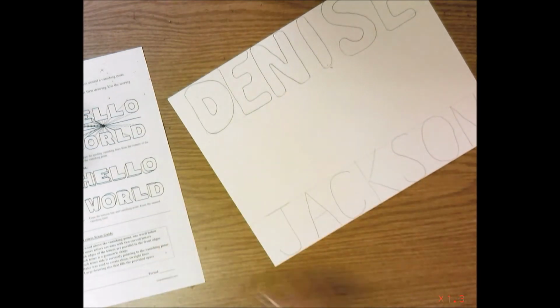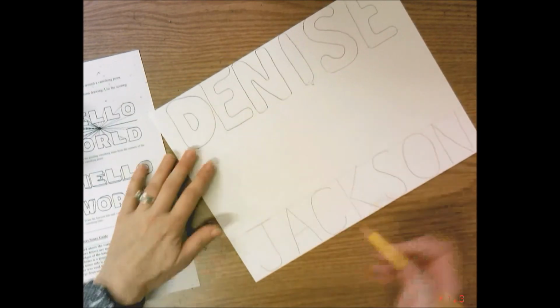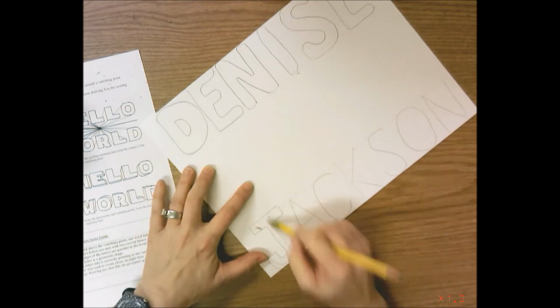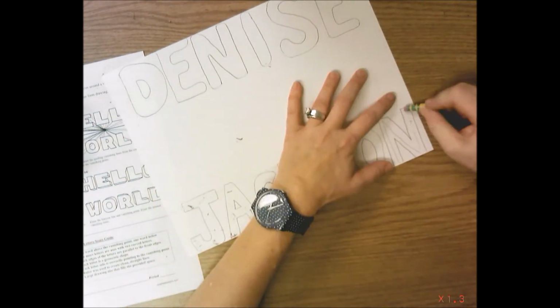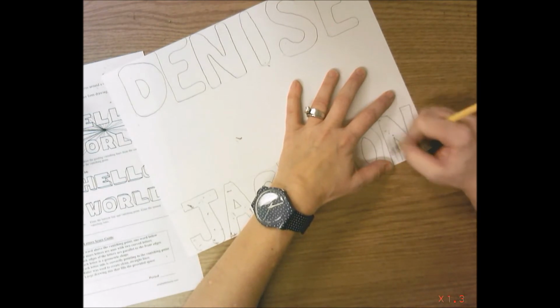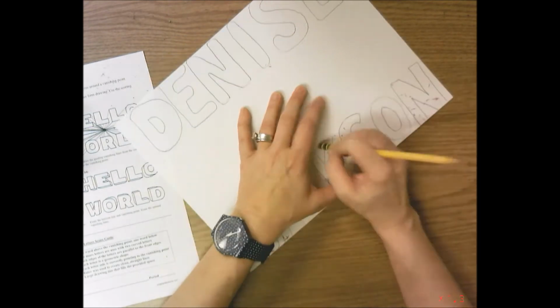Okay, so to do block letters, instead of doing the rounded edges, you're doing corners. Now I'm going to erase that line that's going across.